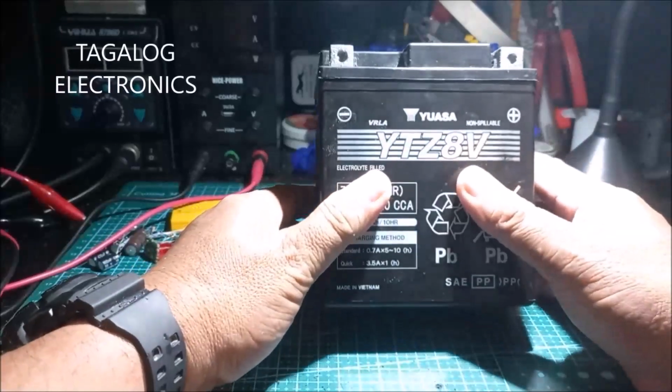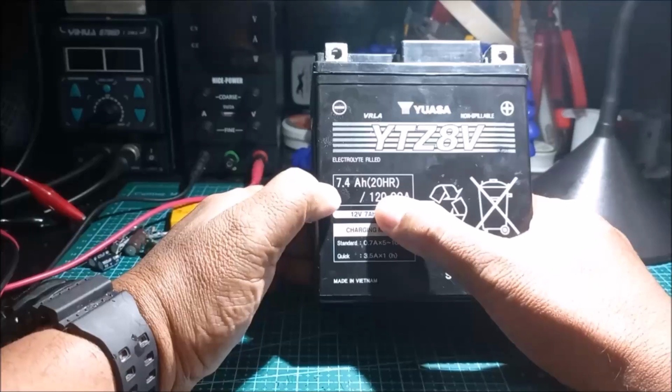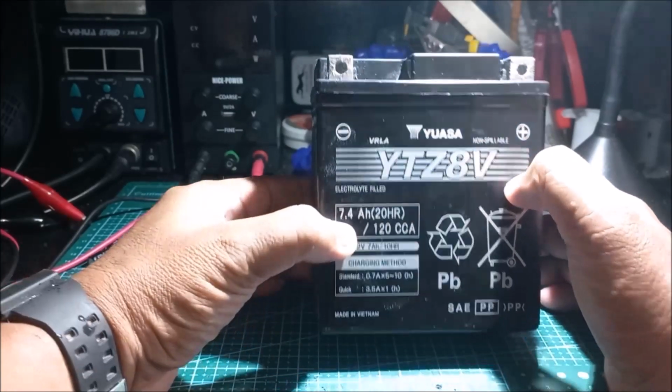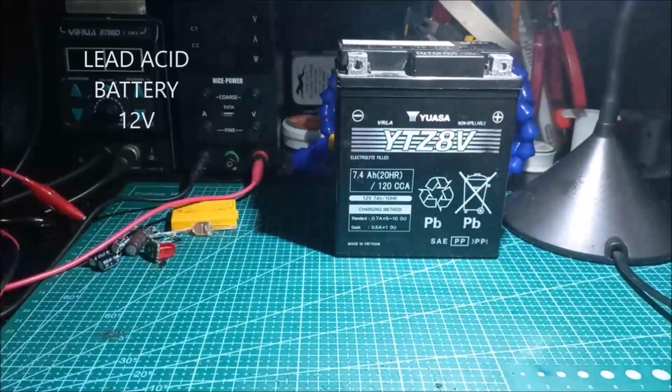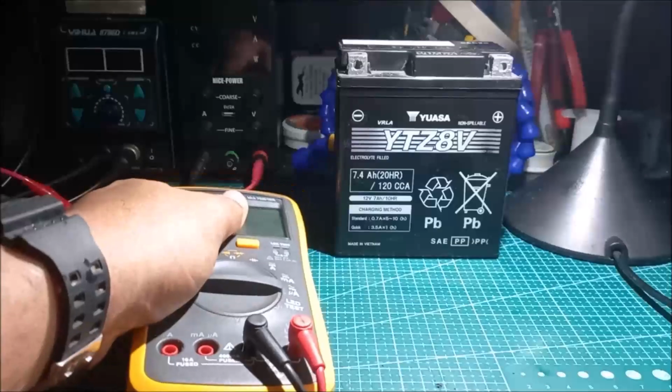We have now this Yuasa YTC 8 volts 7.4 ampere hour. This is a motorcycle battery, 12 volts. Let us measure this battery.